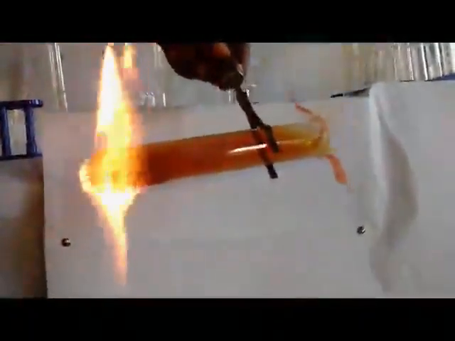My boiling tube is turning brown, and my litmus paper, the blue one, is turning red. So this implies what? When I'm going to record there, I make sure that I record the fumes which are coming out, the brown fumes. Then I record the change of the salt here, which is turning reddish brown.